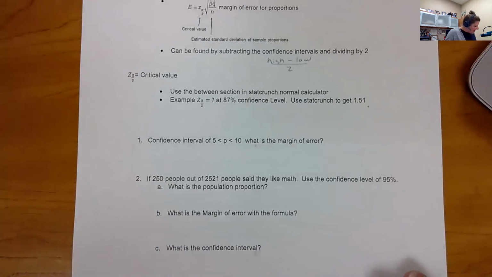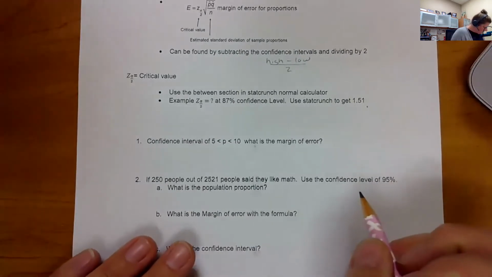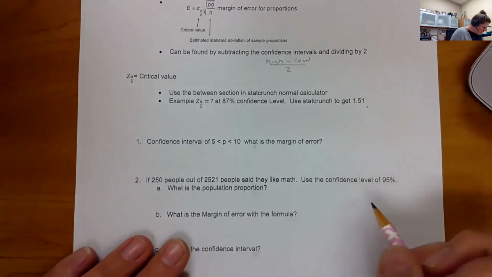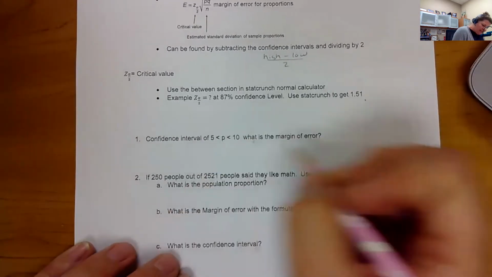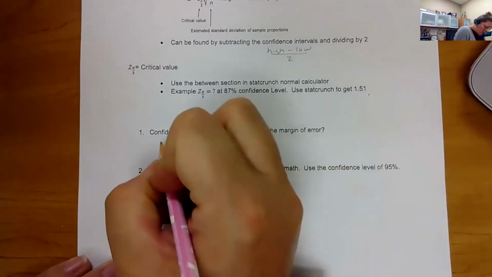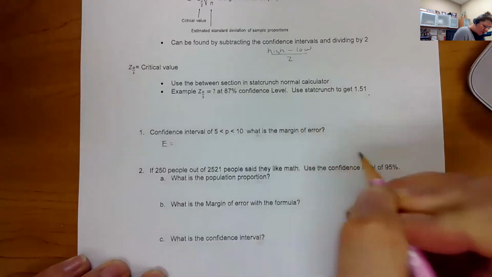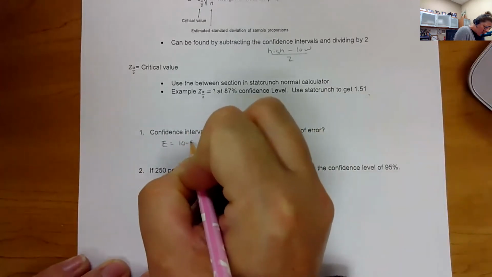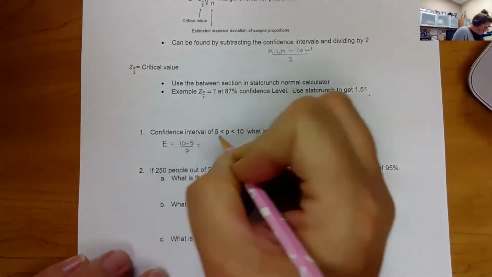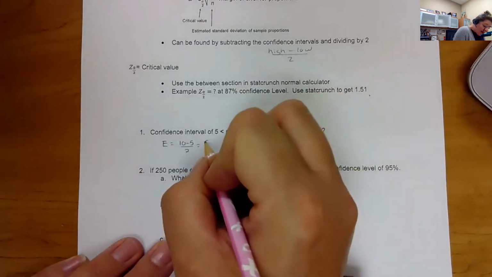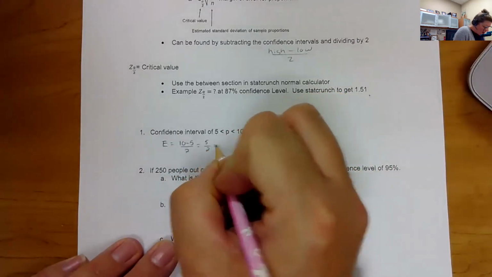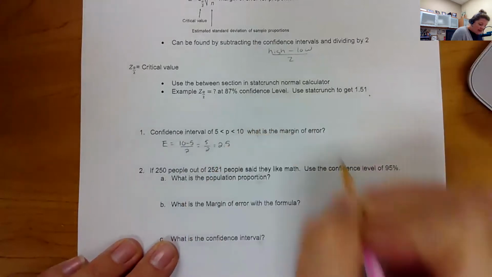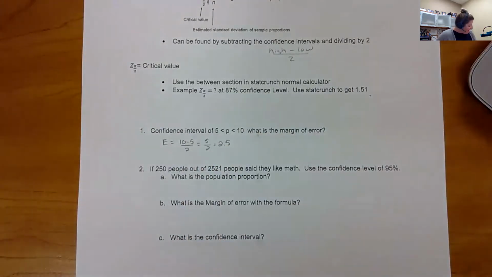So to get our margin of error, we're going to do 10 minus 5 divided by 2. So we're going to have 5 halves, or 2.5. That's our margin of error.